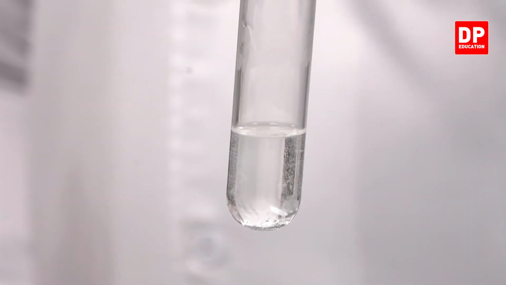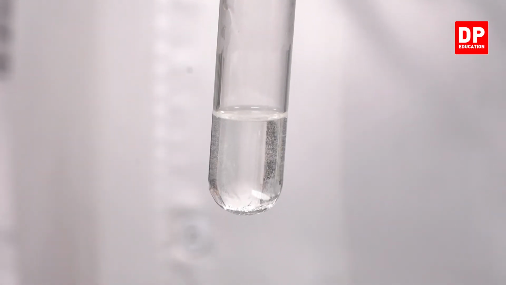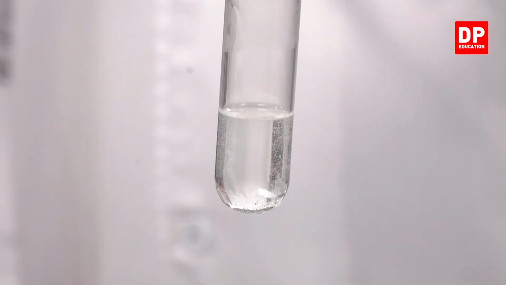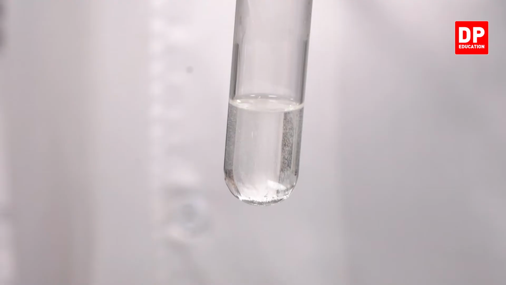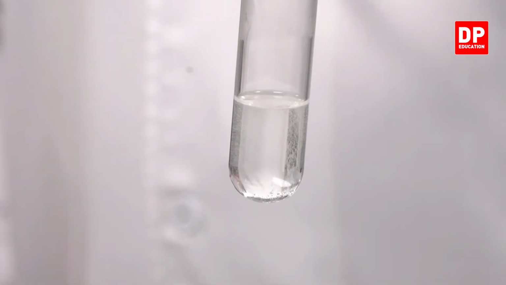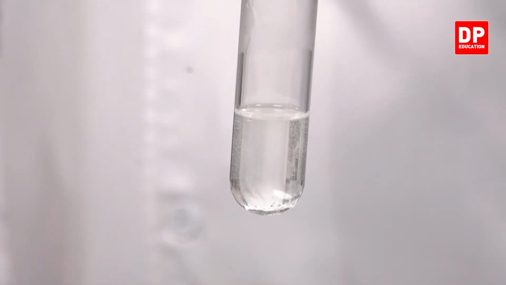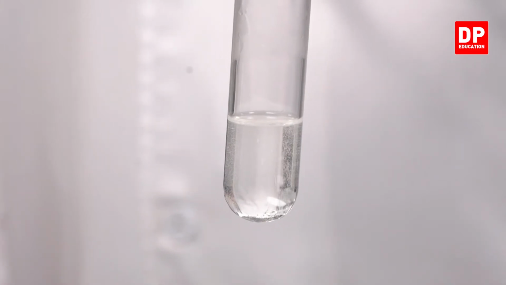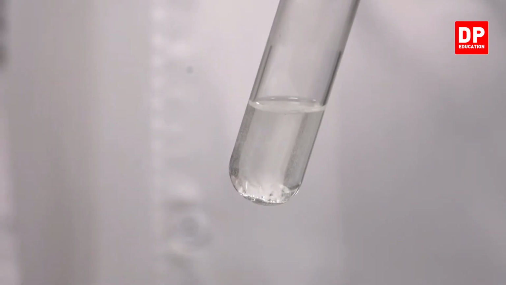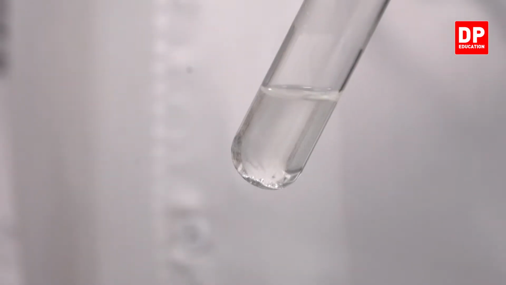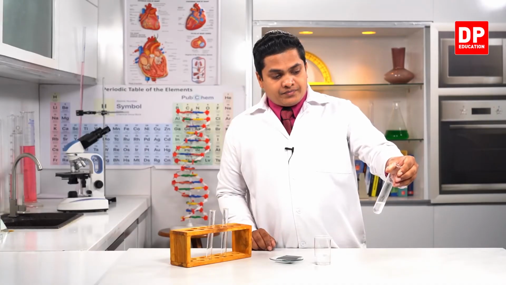Right, my dear children, now after a few seconds, you can observe the system is emitting gas bubbles much faster. See? The system is emitting gas bubbles much faster right now. You can observe it very clearly.